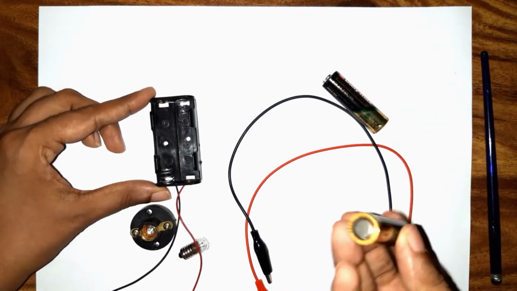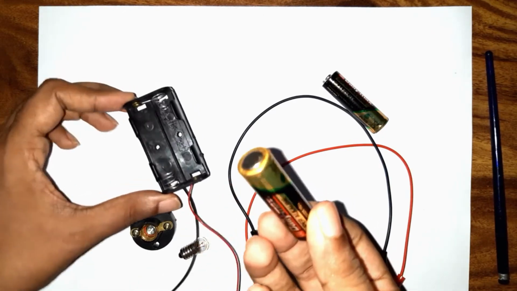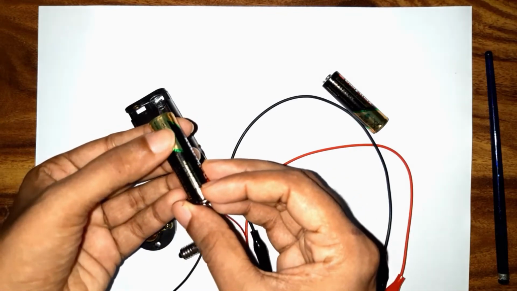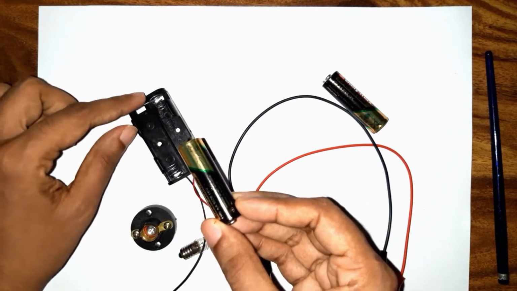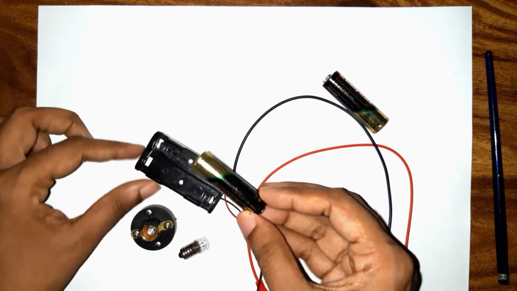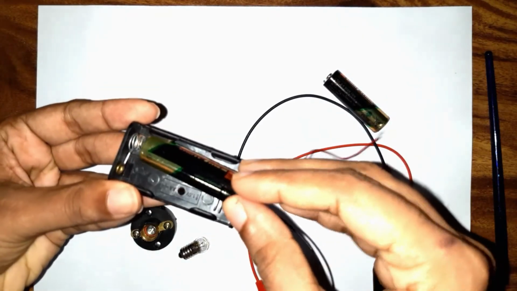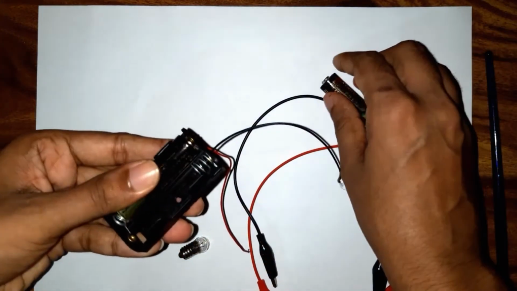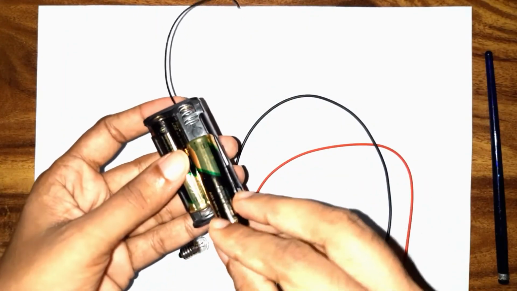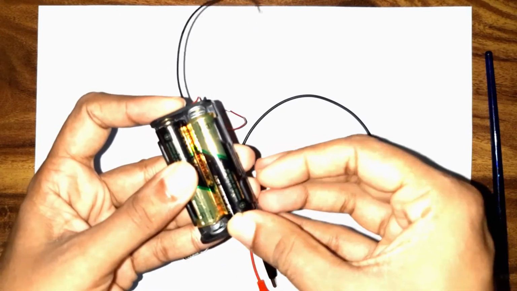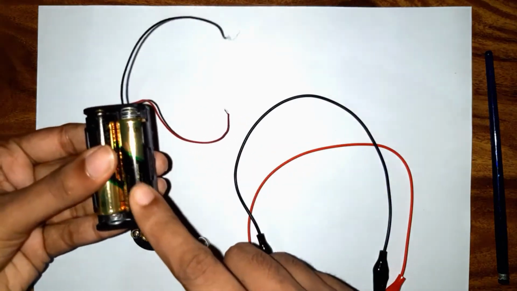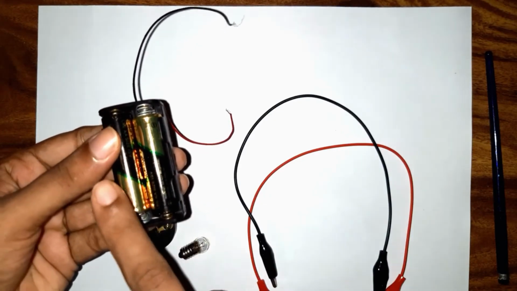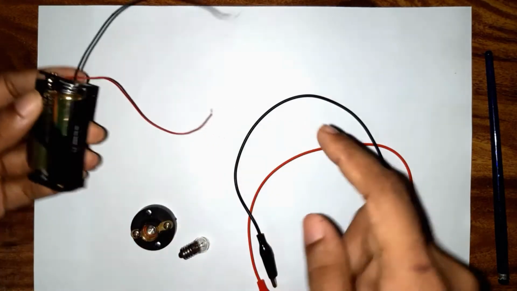Usually we have to put this negative side into this side of spring. Okay, now look at here. I'm putting this negative side into the side of spring, and this part also I'm putting with the same way. Okay, now the cells are ready with the cell holder. We call them cell as well as batteries.